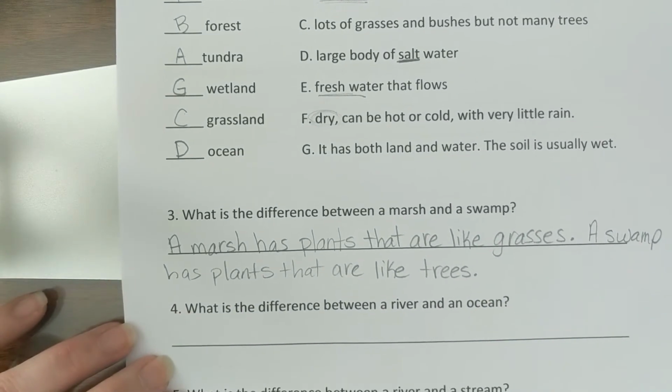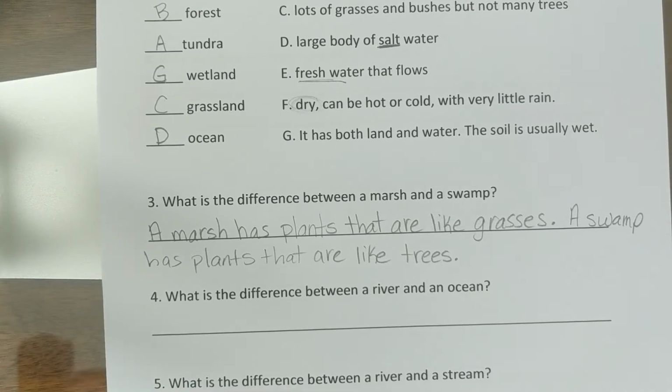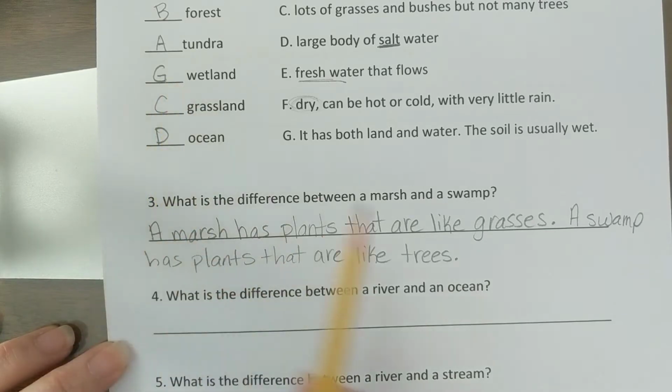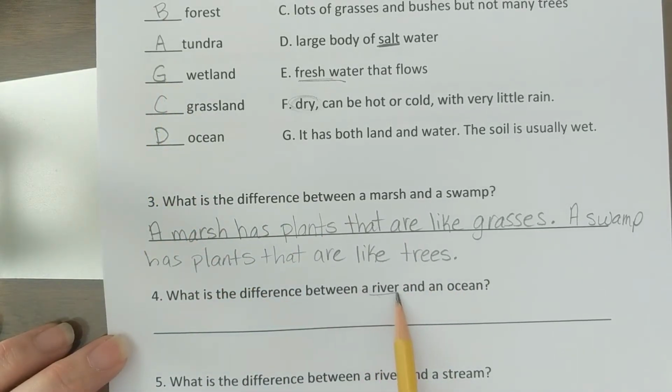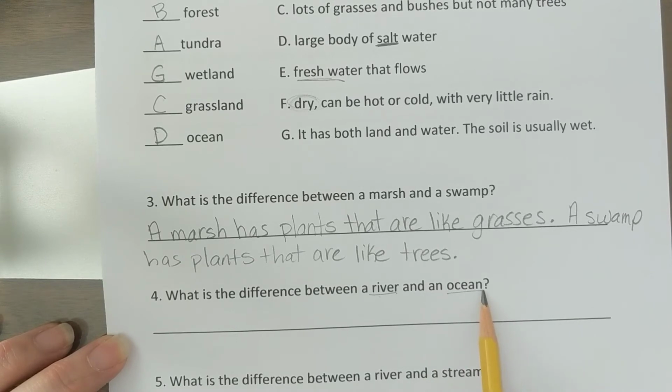Okay, they are both wetlands though. They just have different kinds of plants there. What is the difference between a river and an ocean? Okay, we talked about it up here. Rivers are freshwater. Oceans are saltwater.